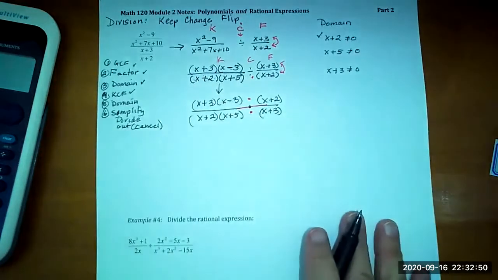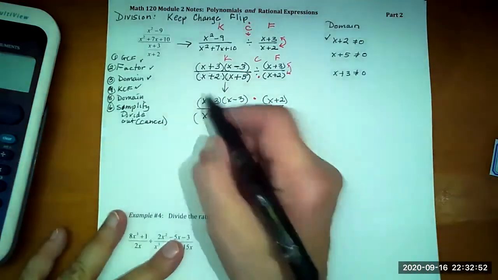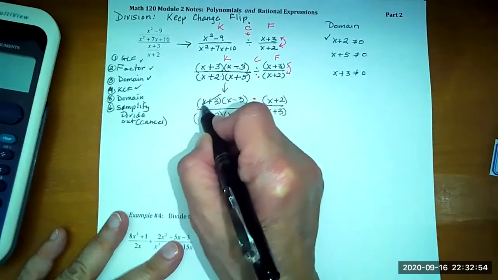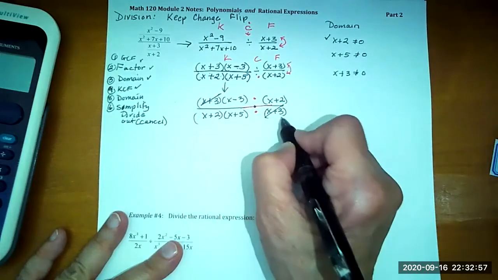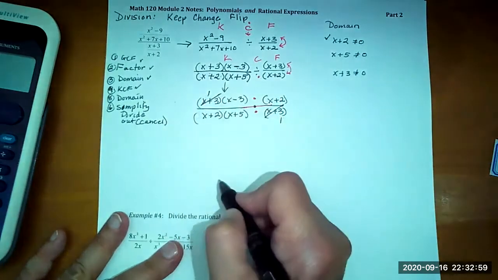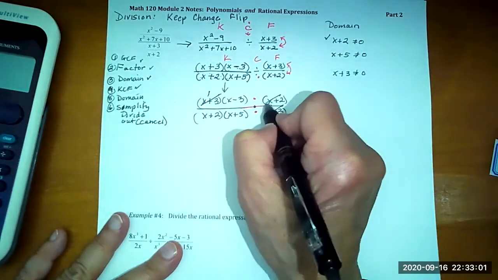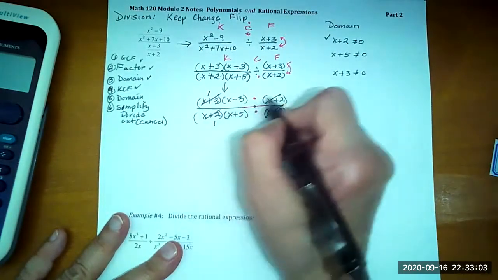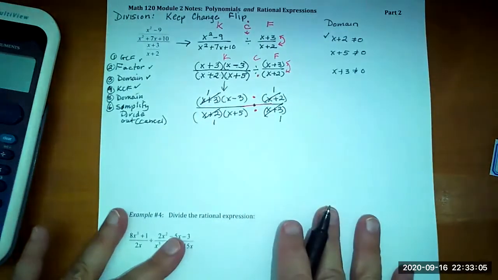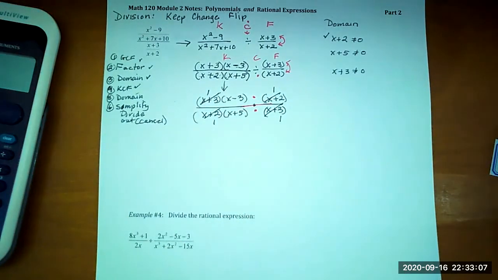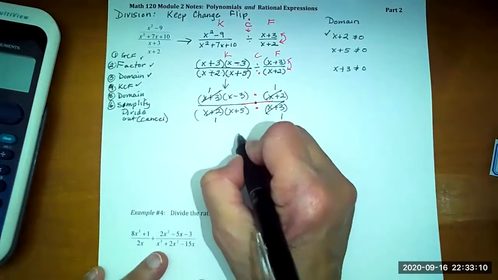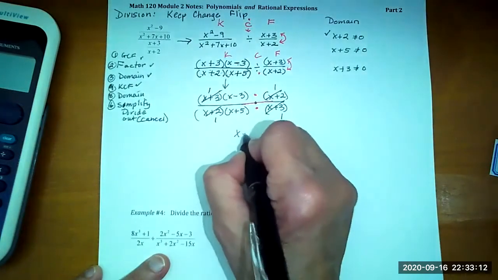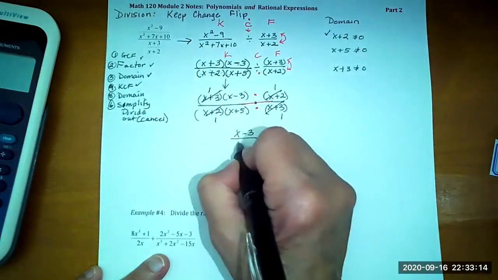I don't like to say cancel because that's really not the real term. So we can divide out an x plus 3 from the numerator to the denominator and you get 1. You can divide out an x plus 2 from the numerator and you get a 1. So our remaining expression is going to be x minus 3 divided by x plus 5.